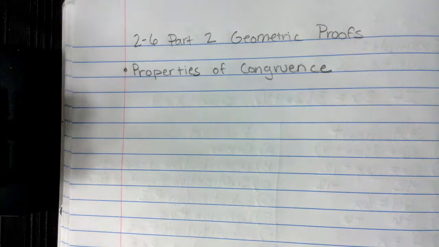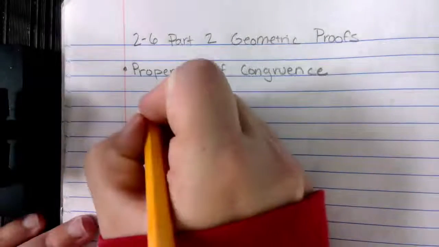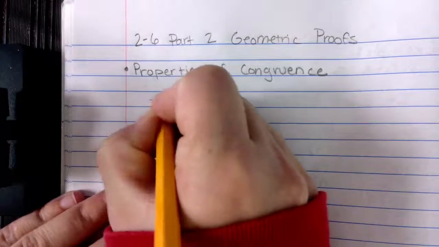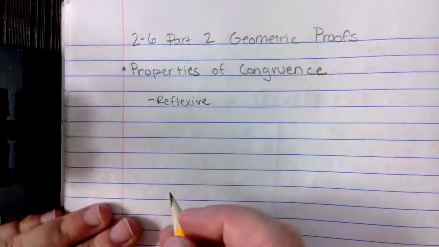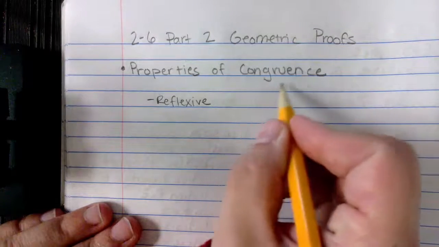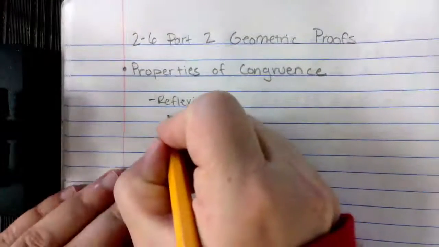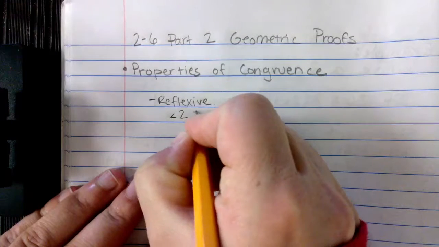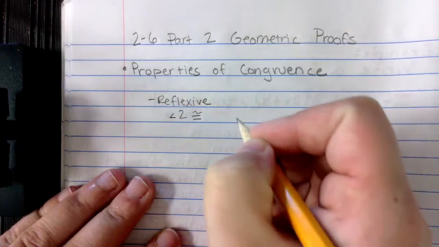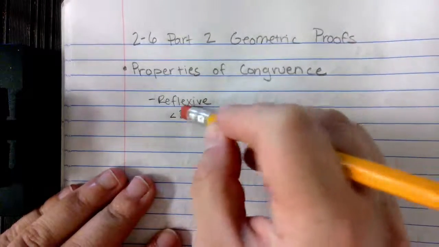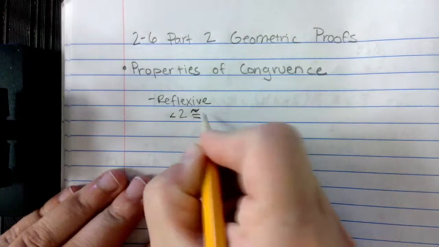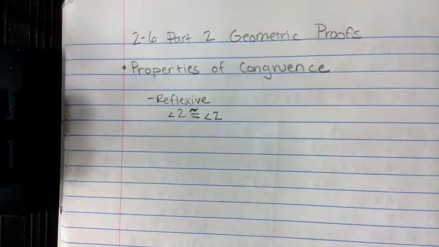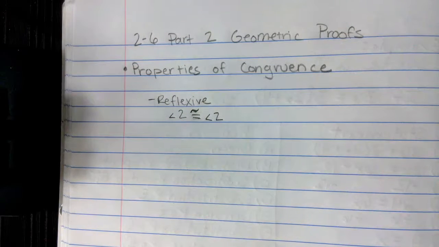So, what did the reflexive property of equality tell us? Something is equal to itself. This is the same idea, it's just that now something is, instead of equal, congruent to itself. Like angle 2 is congruent to angle 2. That's a bad congruent sign. So reflexive just tells us that something is congruent to itself.